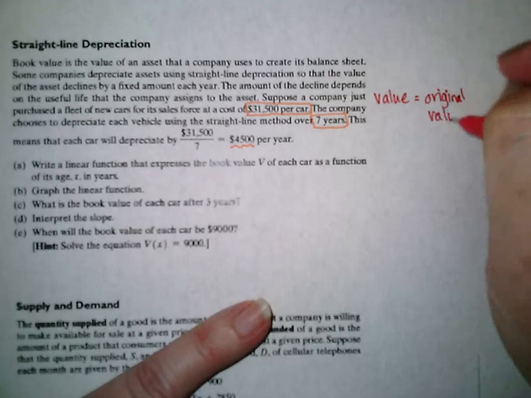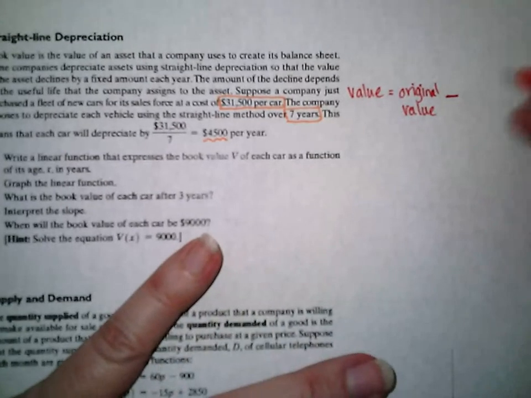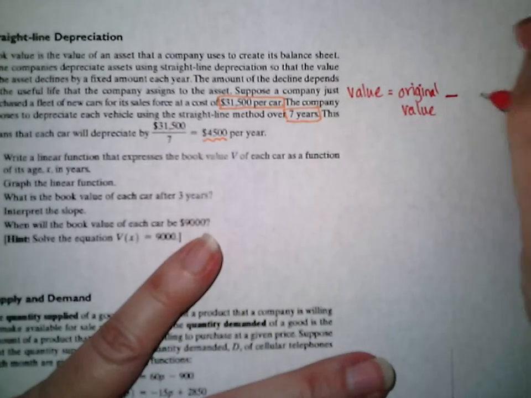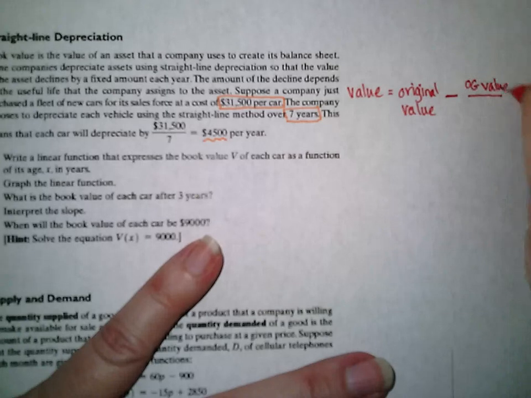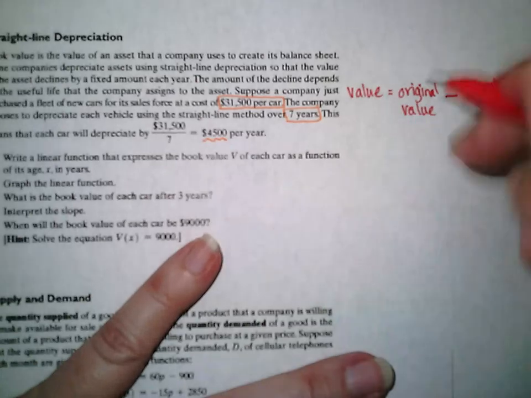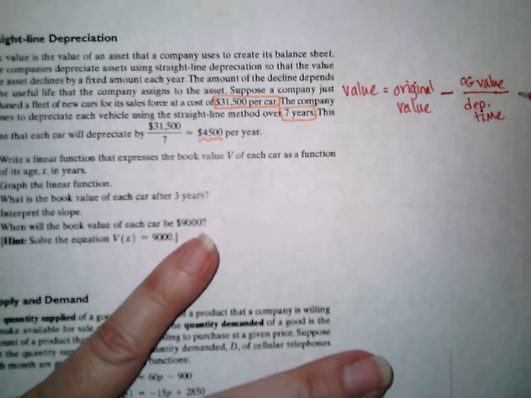And then each year, we're going to subtract a certain amount. So we would take the amount we're going to subtract, which we found by taking the original value divided by the number of depreciation years. I don't know what they call that. Depreciation time. And then times the number of years that have gone by.